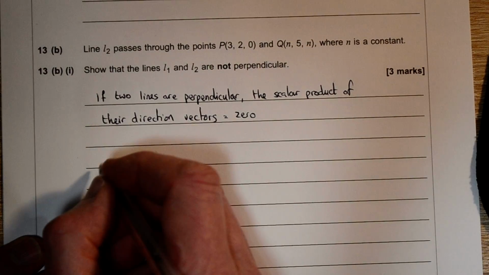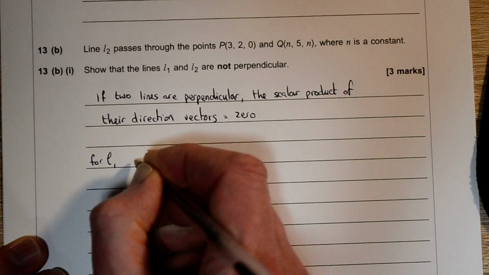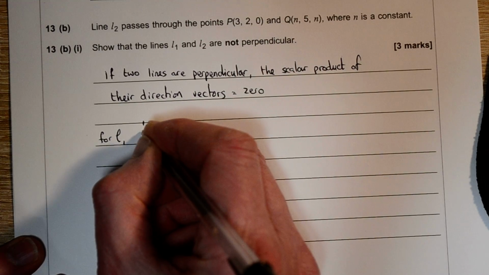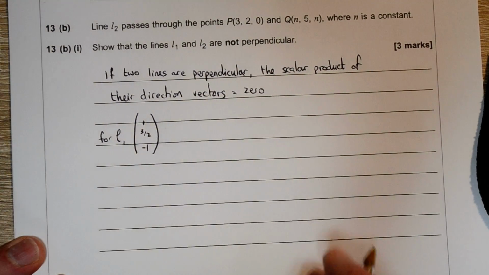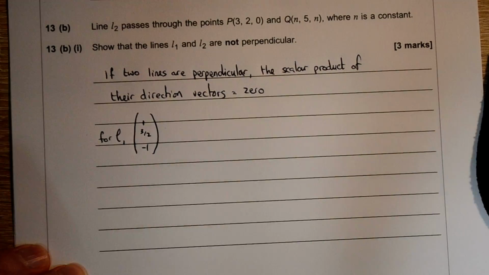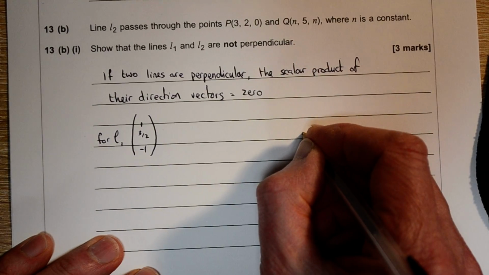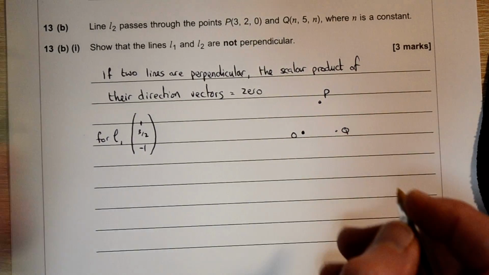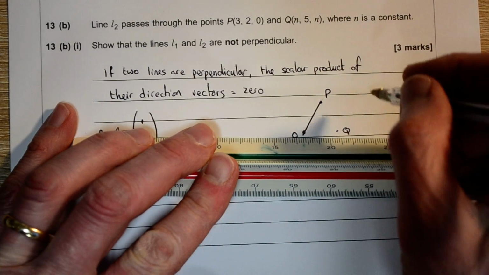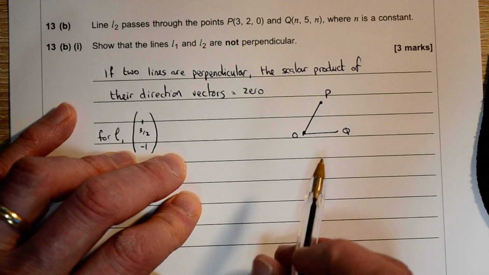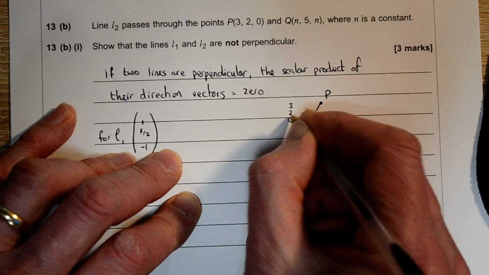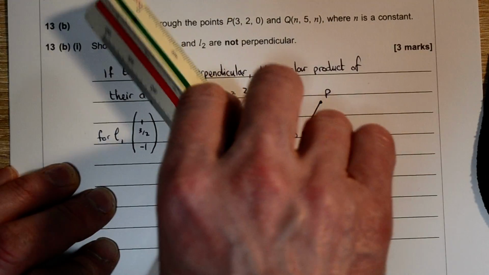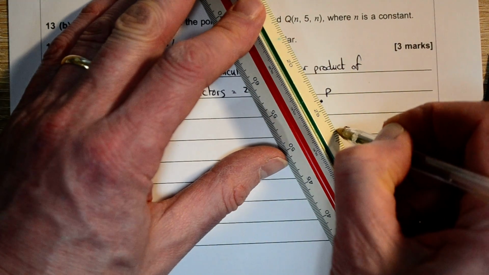So we've got the direction vector for L1, and that is from here, so it's 1, 3 over 2, minus 1. How about L2? Well, we've just got 2 points that L2 passes through, so we can find the vector from O to P and the vector from the origin to Q. For O to P it's 3, 2, 0, and for O to Q that's it. What we need, however, is the vector from P to Q. That will be the direction vector of the line going through those 2 points.